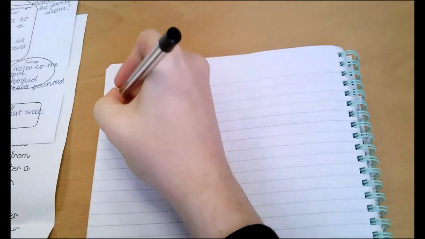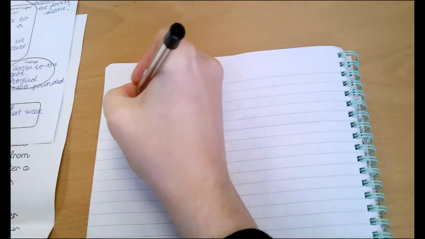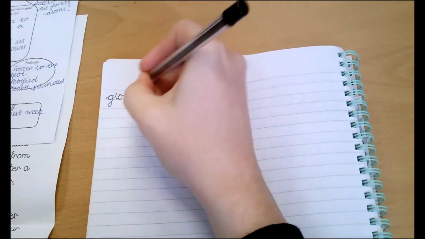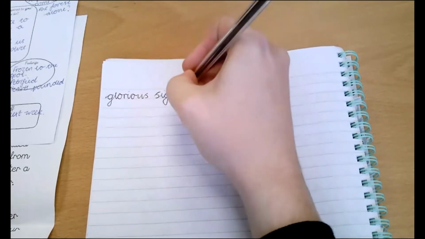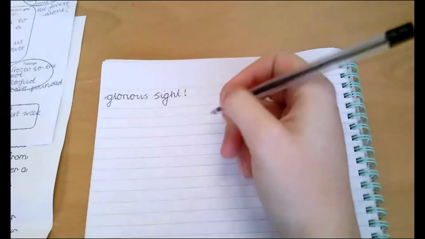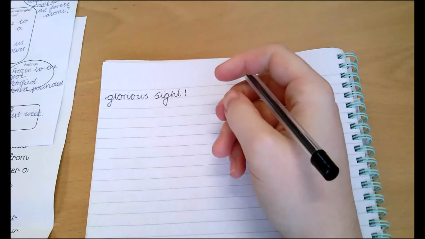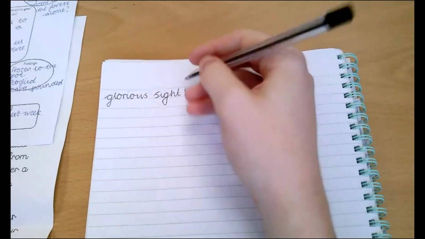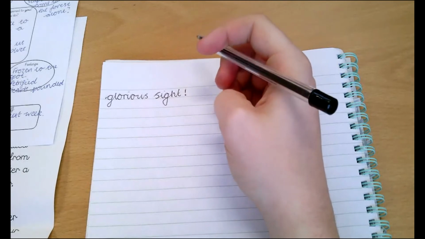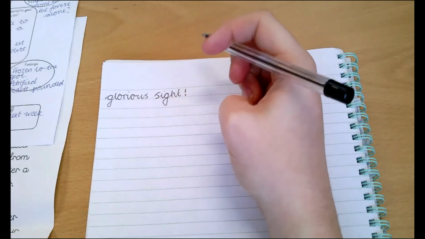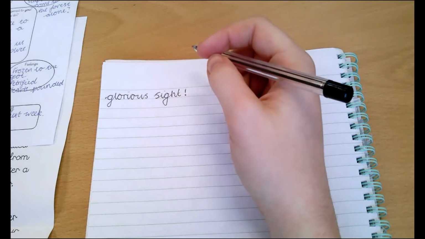And up to the top here. Glorious. Right. Exclamation sentence, so it needs an exclamation mark on the end. What a glorious sight. Okay, so I've told the reader what's happened. So after a few relentless days, we finally reached the peak of the mountain and we spotted the glorious temple.